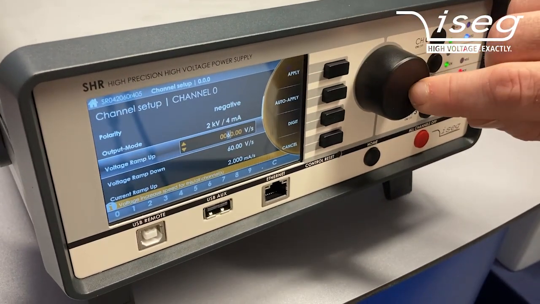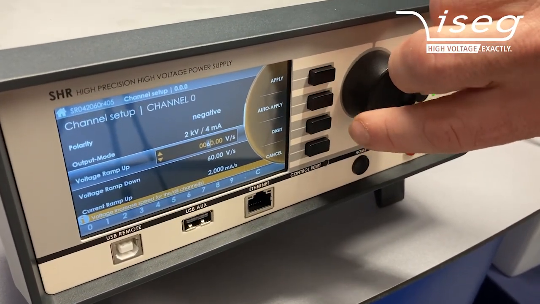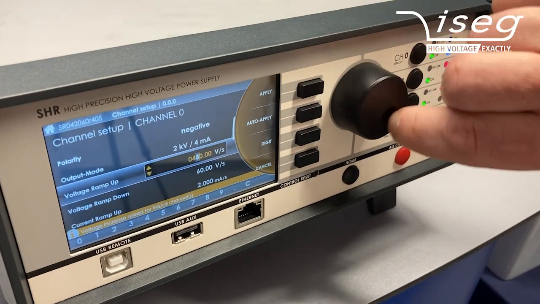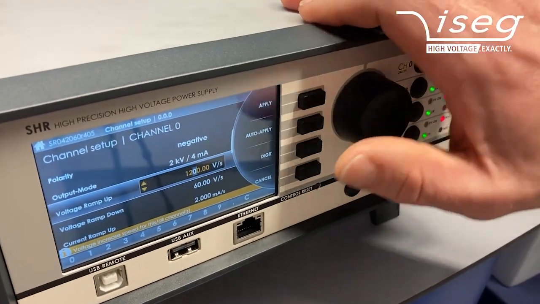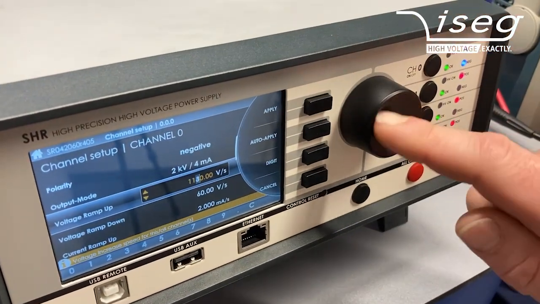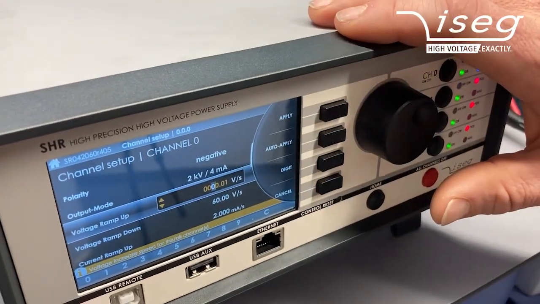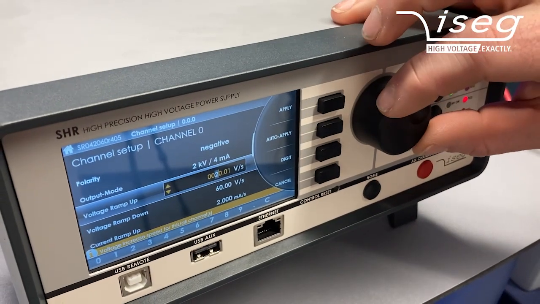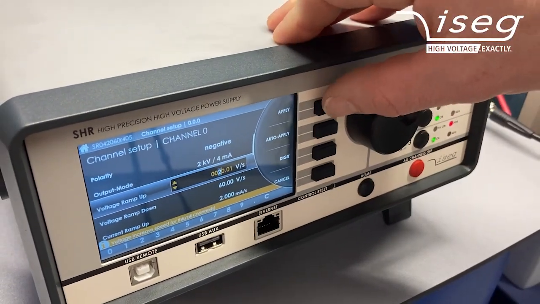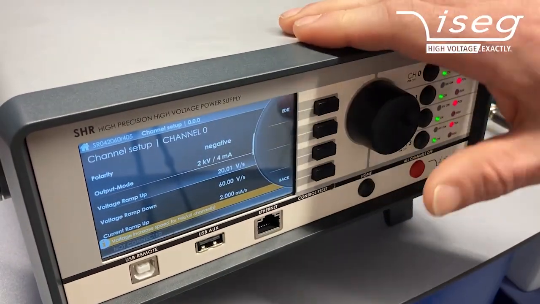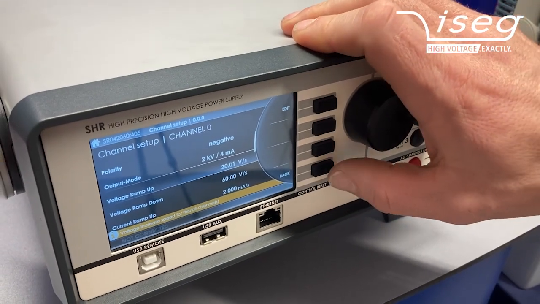So I can also increase the steps, basically going to the maximum ramp speed, for example 1200 volts per second, but I can also decrease it to very low values. The minimum would be 10 millivolts per second or something in between. Okay, pressing apply. So now we have something like 20 volts per second configured.